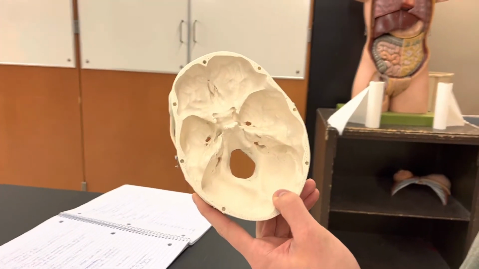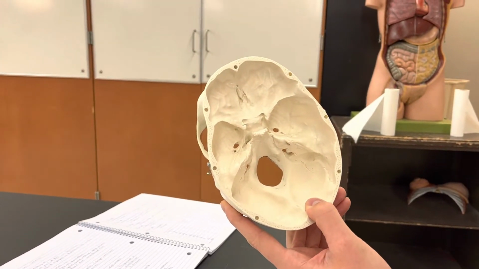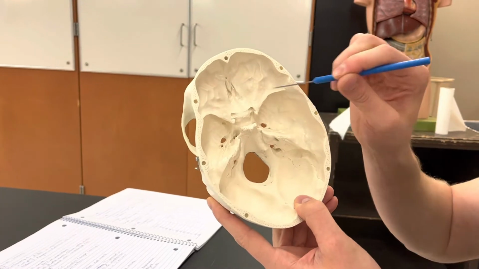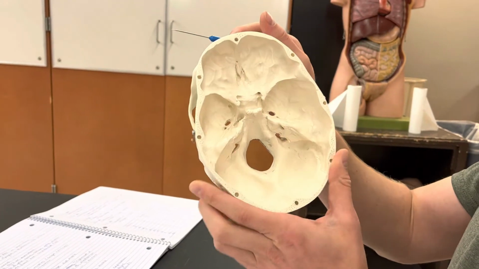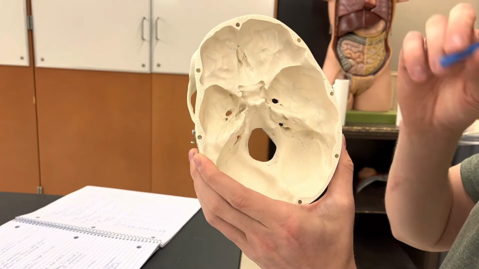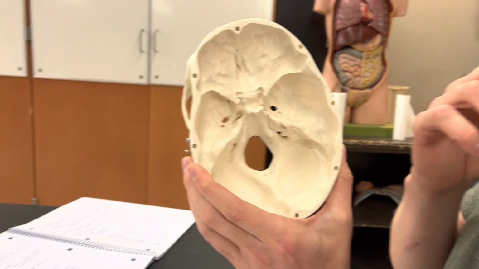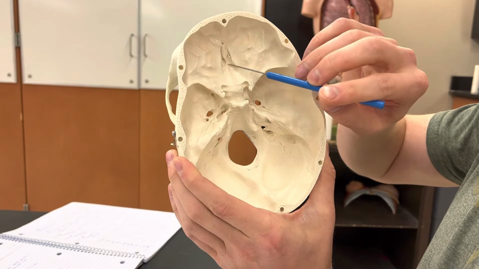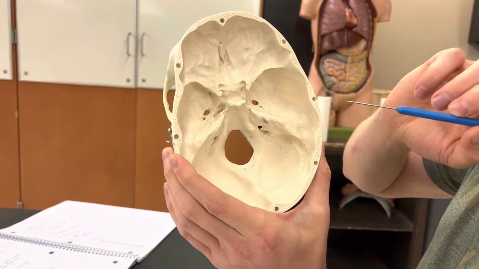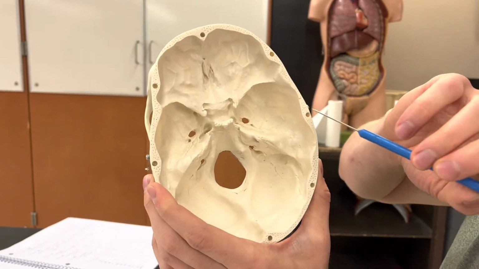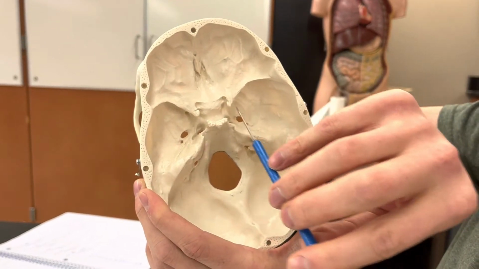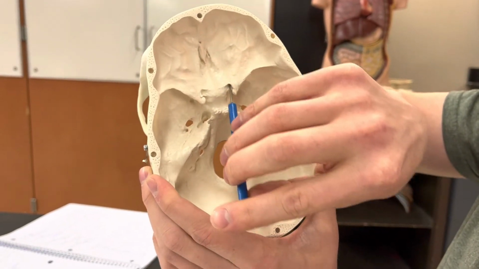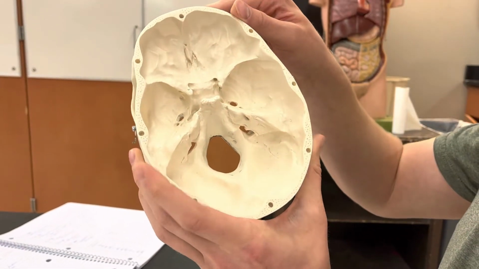Okay, so now I'm just going to go through what structures go through what hole. So we're starting with cranial nerve 1, which is the olfactory nerve. It's going to be sitting right here in the cribriform plate. Number 2 is going to be the optic nerve. It's going to come through the optic canal right here.